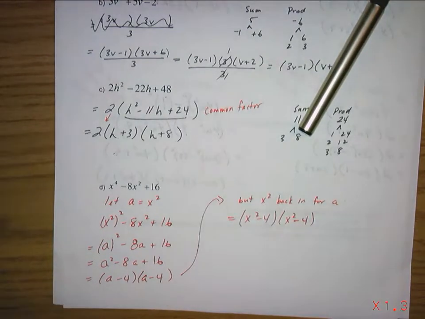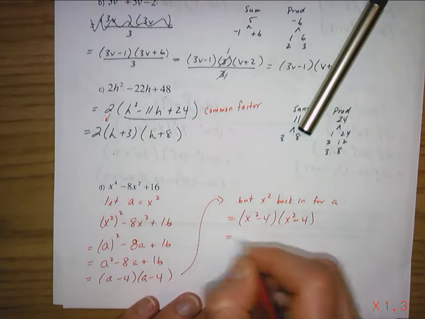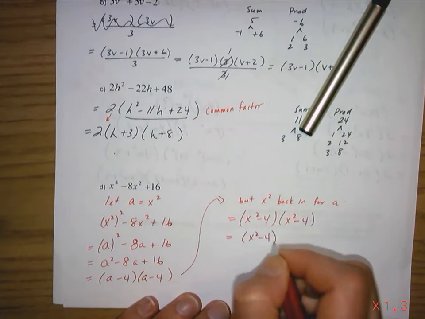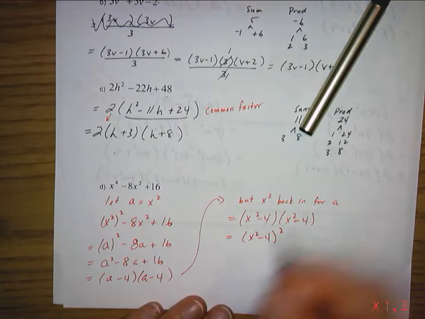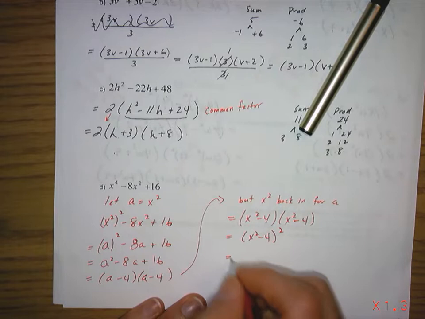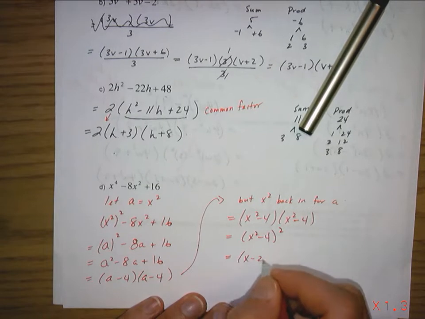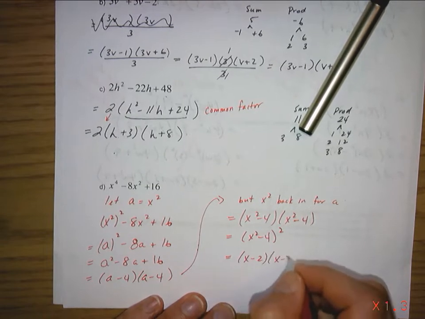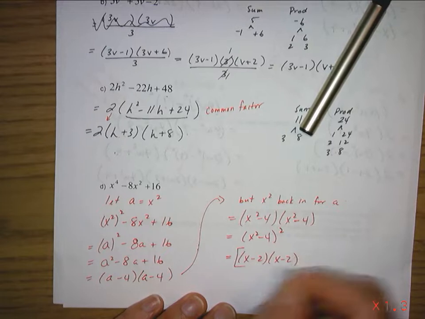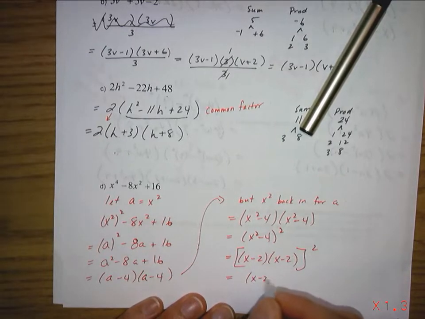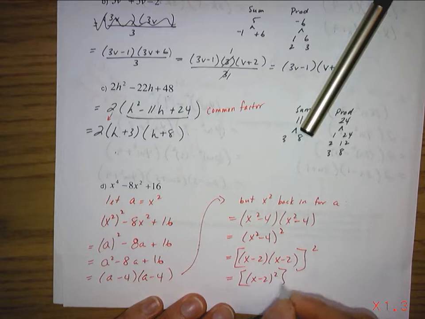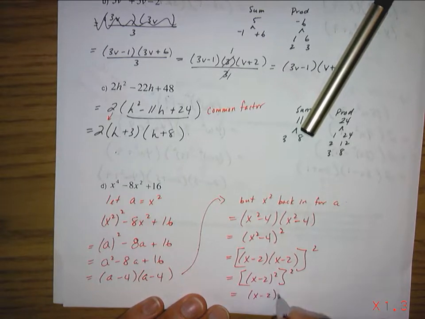Now, that would be good. We could write it like this. X squared minus 4 squared. And that would be fine. This could go farther. This is a difference of squares. We could come up with this. X minus 2, x minus 2, all squared. And then we get x minus 2 squared, all squared, which is x minus 2 to the 4.